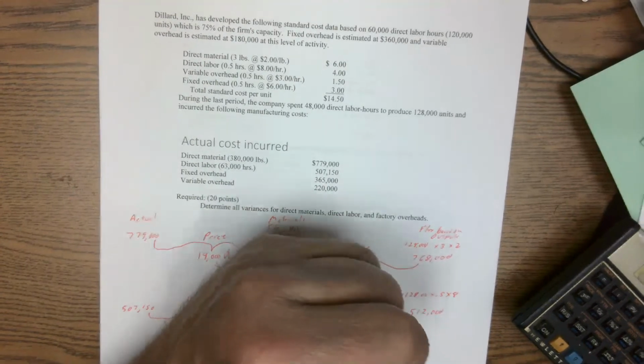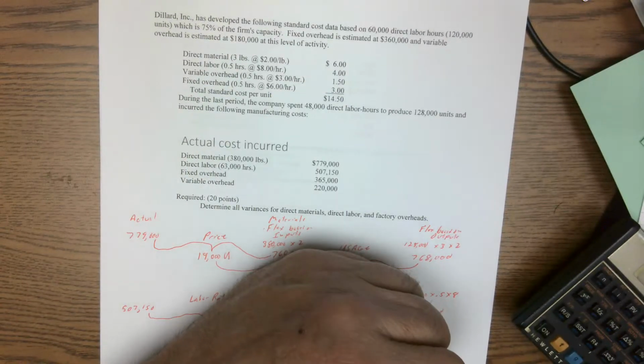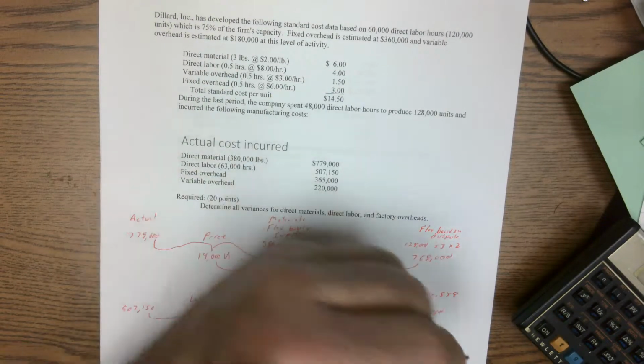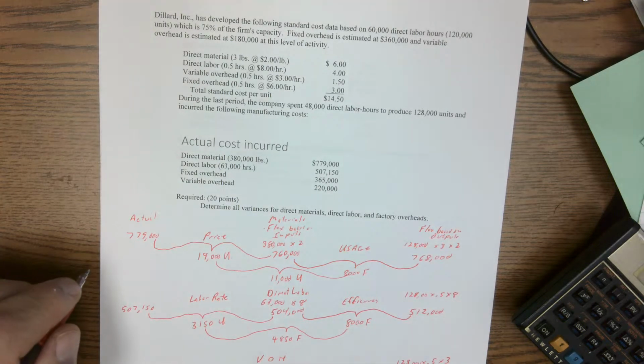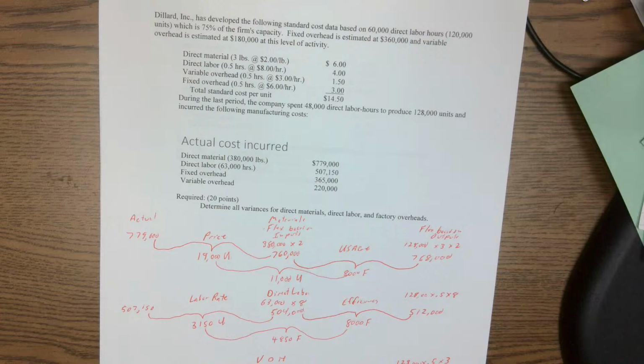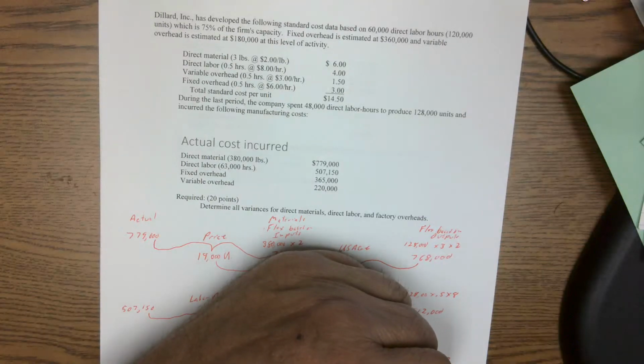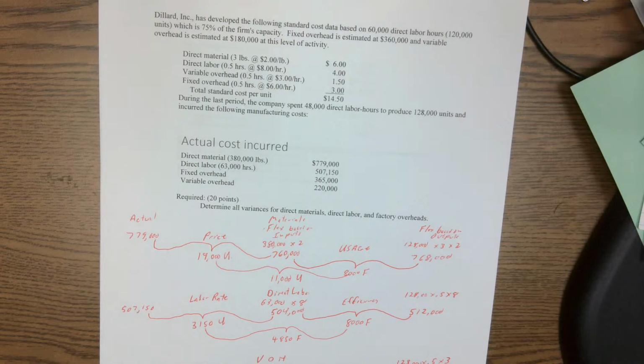And then the standard is going to be 128,000 units times a half times 3, and that gives us 211,200.